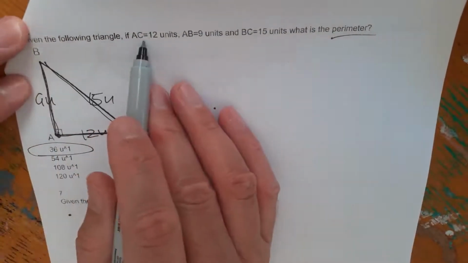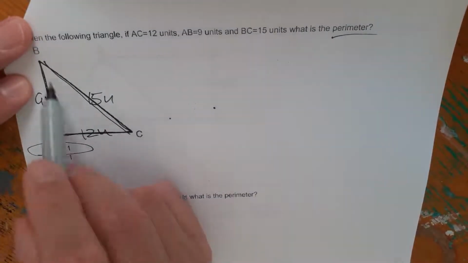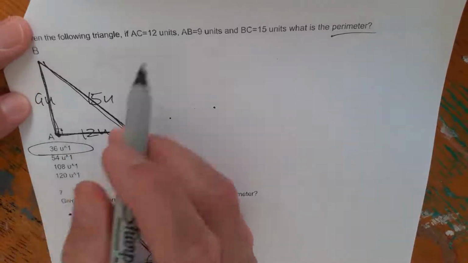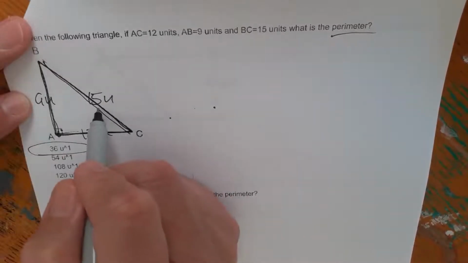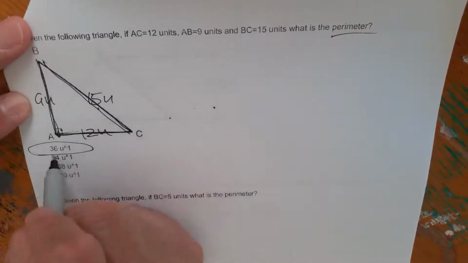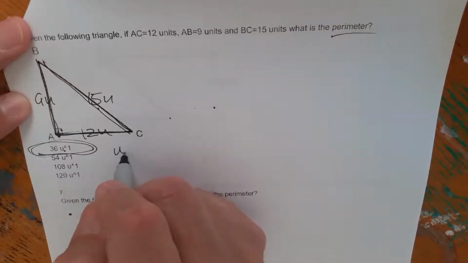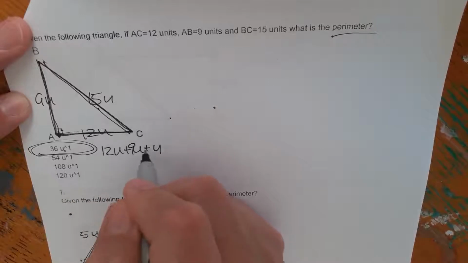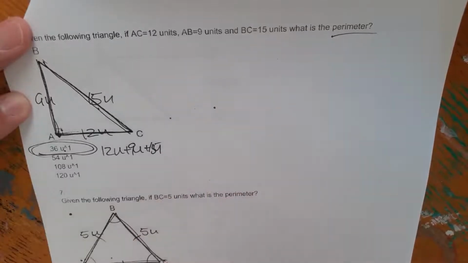Given the following triangle, if AC is 12, so here we go, 12, 9, 15, what's the perimeter? Just add up going around. Perimeter is the distance around a shape. 12 and 15 is 27, and 9 is 36. It's units to the 1 power because it's units plus units plus units. And in this case, 12, 9, and 15 to get 36 units to the 1 power. That's a length, not an area.